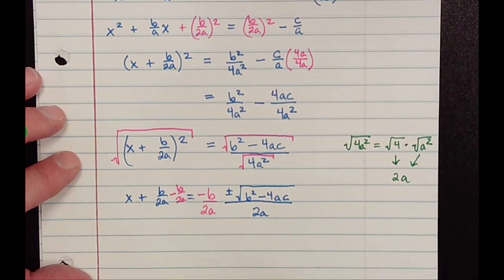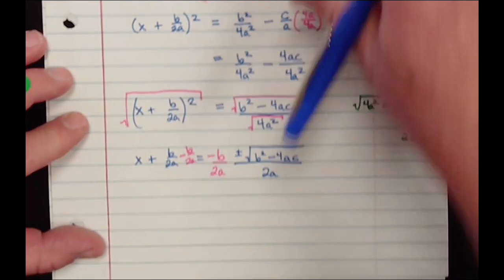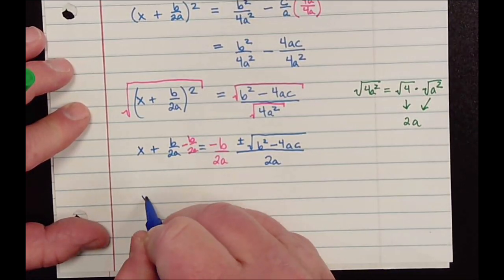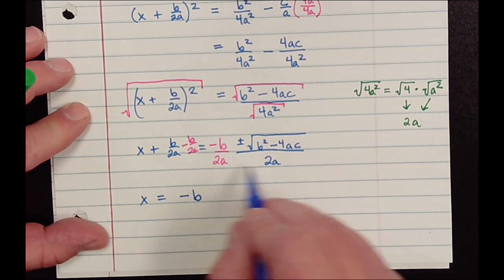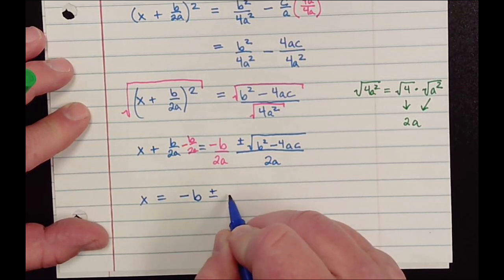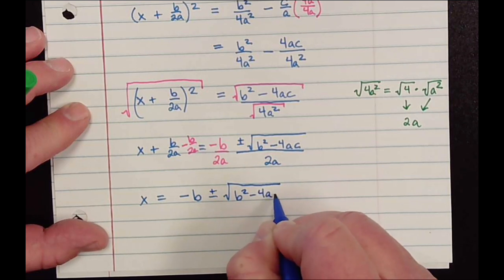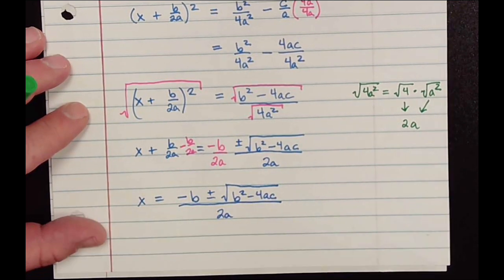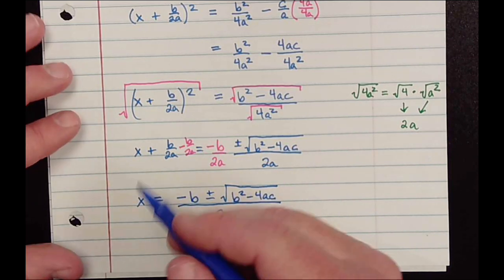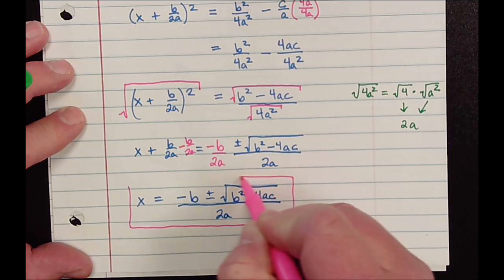And this is when you finally simplify it completely by saying x equals negative b, since we have a common denominator, we're just going to write it as negative b plus or minus the square root of b squared minus 4ac, divided by 2a. And this, ladies and gentlemen, is how you get the quadratic formula from the quadratic equation.